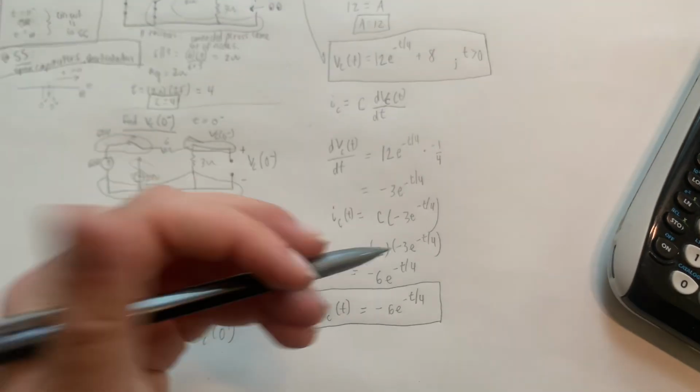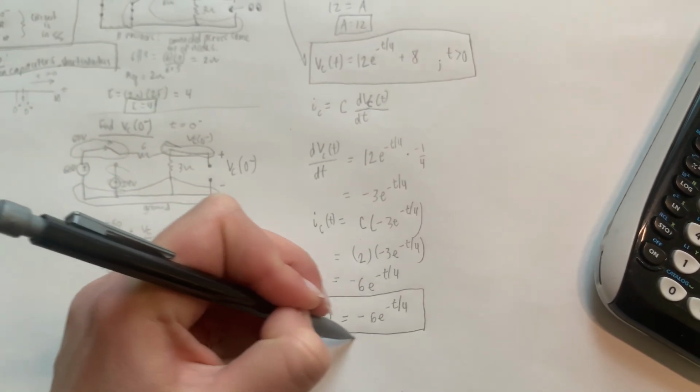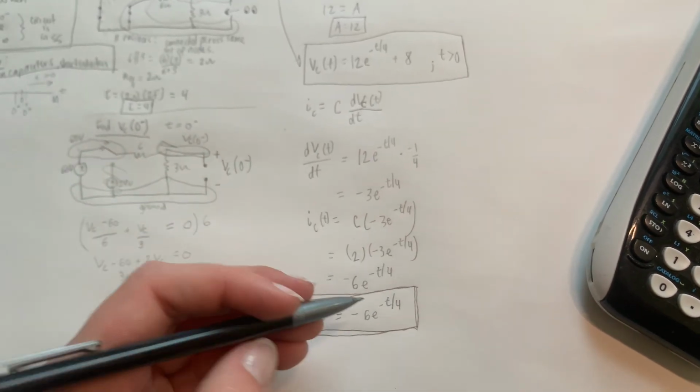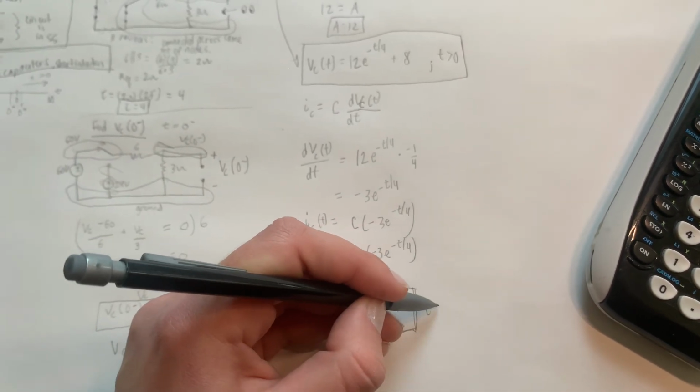All right, so that is our final answer. This is current through the capacitor at time greater than 0.